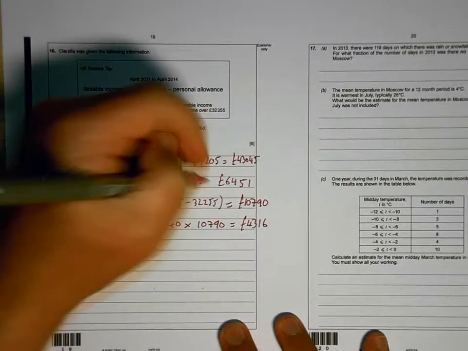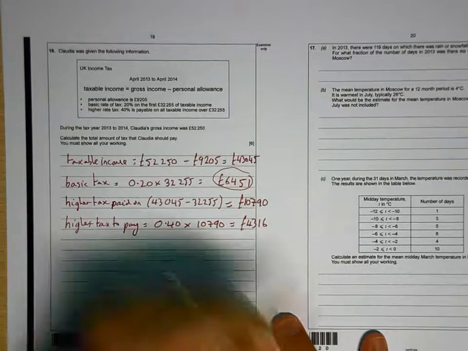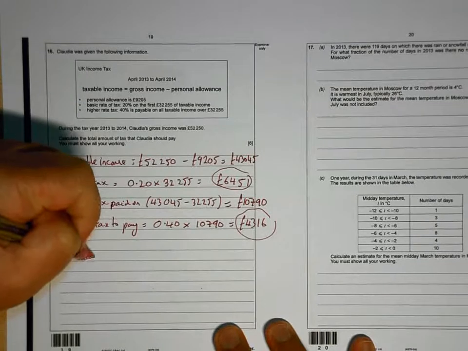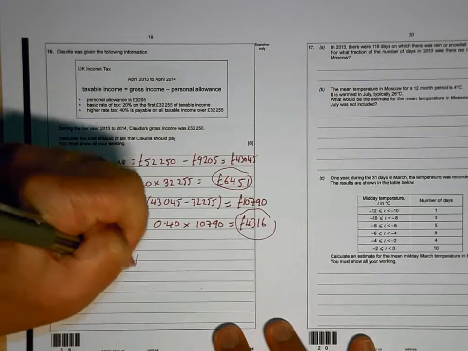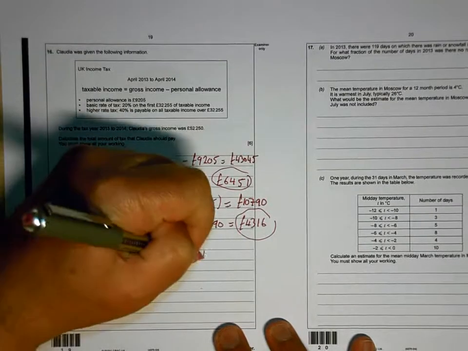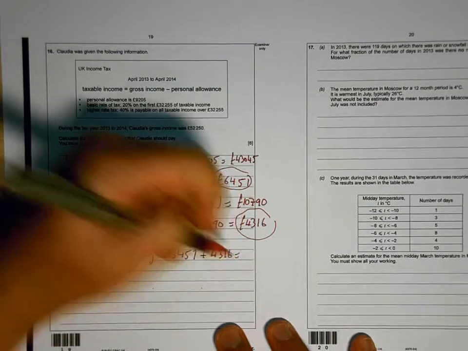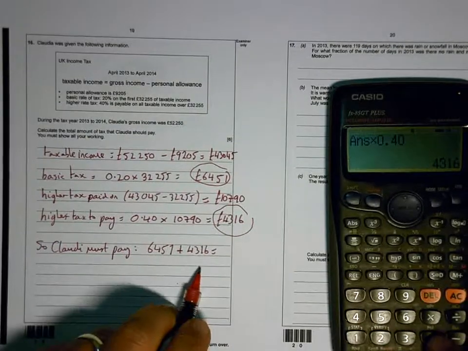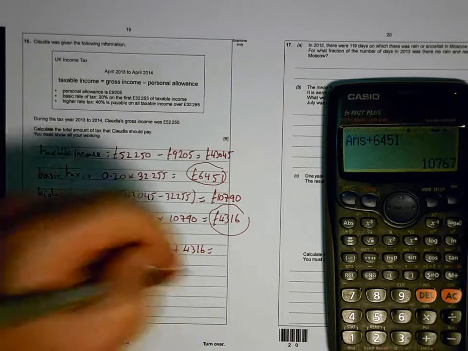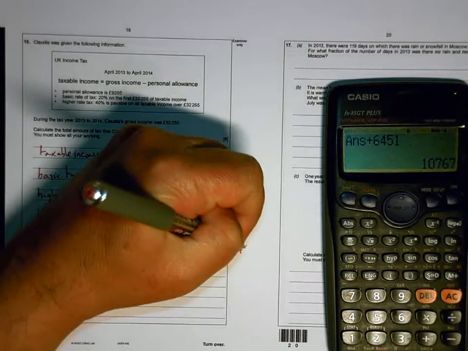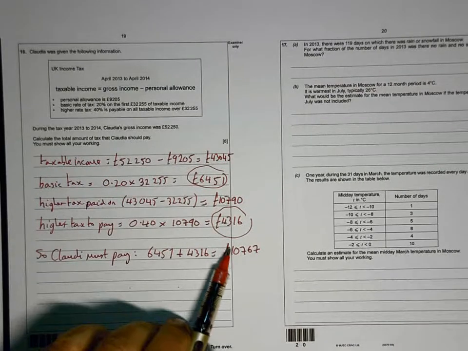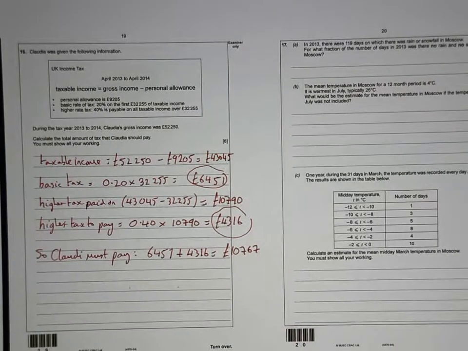So the total amount of tax that she has to pay is that much basic plus that much higher. So Claudia must pay 6451 basic tax plus 4316 higher tax. That's already on the calculator. Add 6451. So out of the 50 grand she earns, she's going to give 10 of it to the taxman.